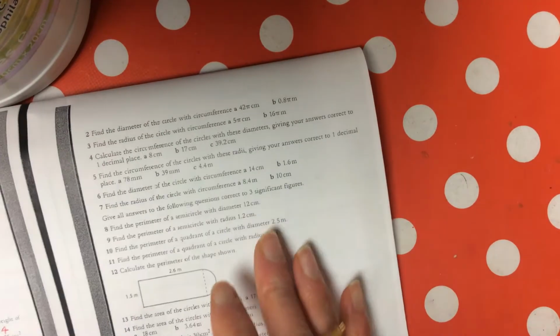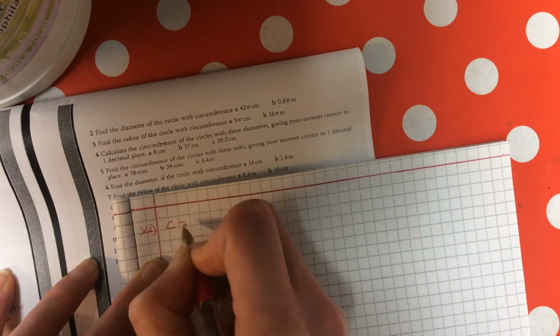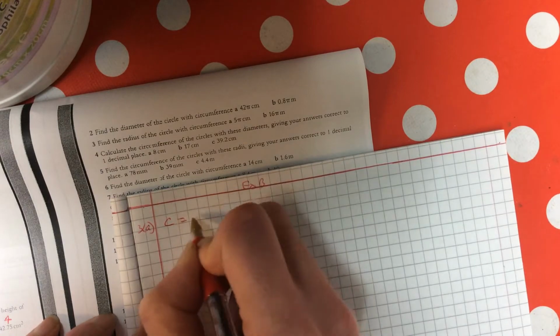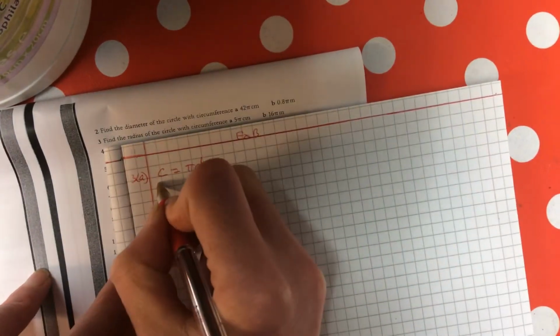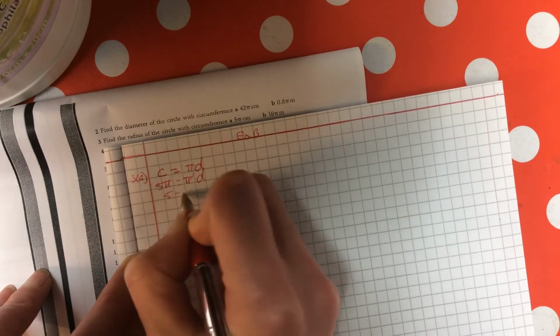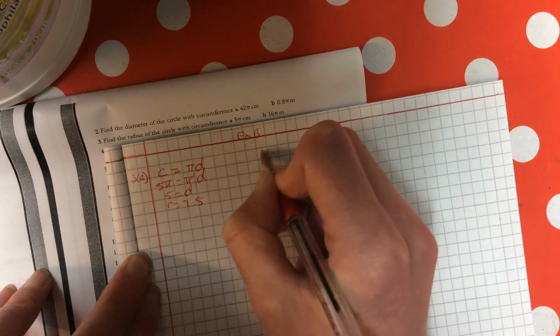Question 3. Might need to just do these out on a sheet of paper. There's not a lot of room here. So question 3a. You want the radius, this is exercise B. So circumference is pi times diameter. I'm putting in my information. Circumference is 5 pi. Well, that gets me a diameter of 5. The question wants the radius, just divide that by 2. Part B.